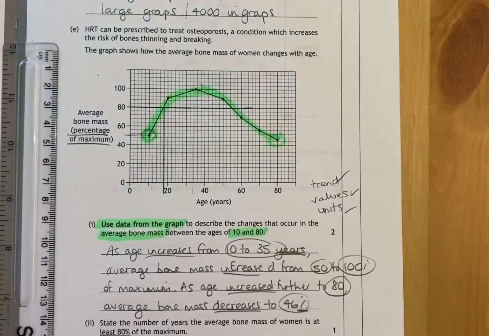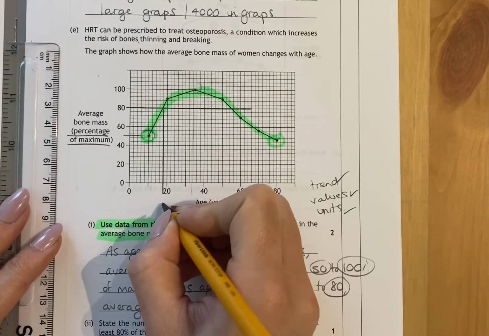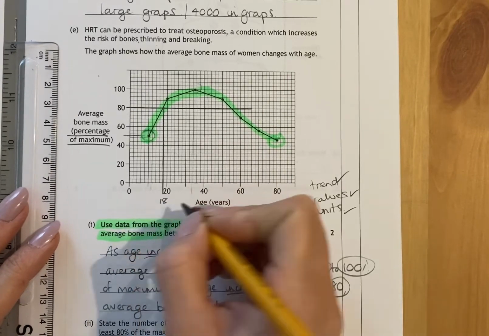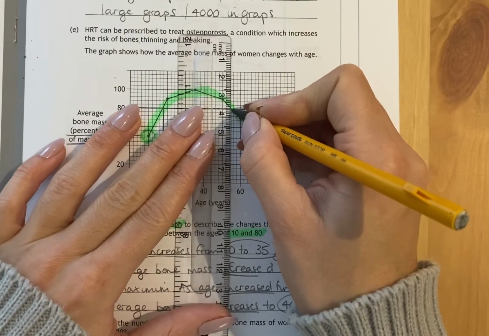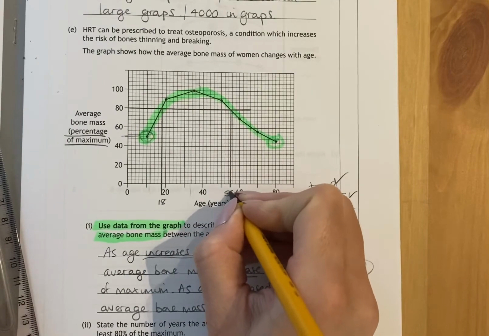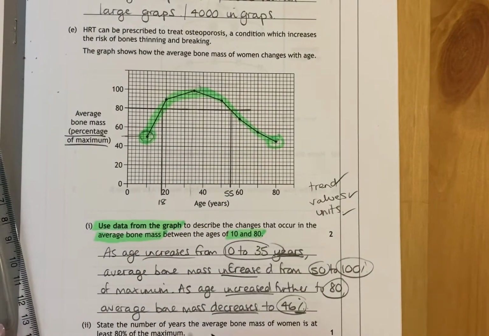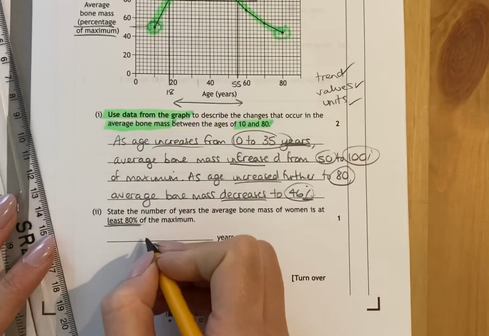Okay, so this is first where it meets 80, which is around about, I would say, 18 years. And this is next where it meets it, which is about 55 years. Okay, so the gap between these two is 37 years.